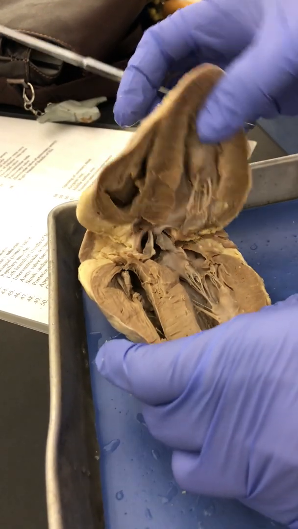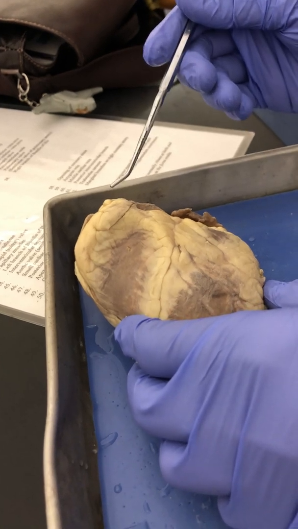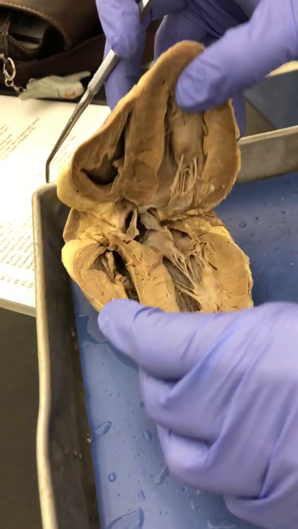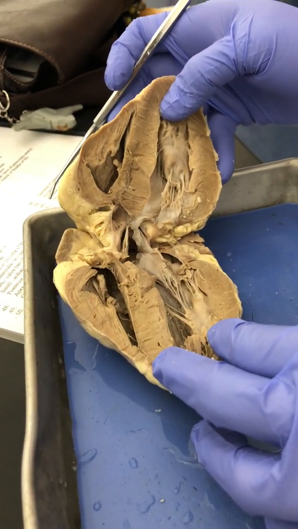Let's see what else you need to identify on here. I believe that is it.